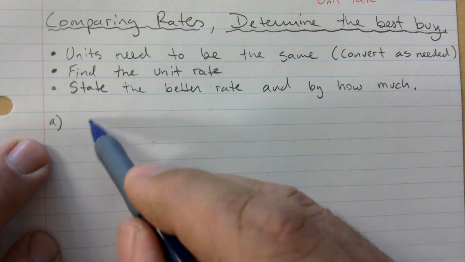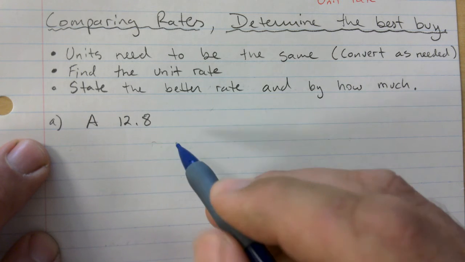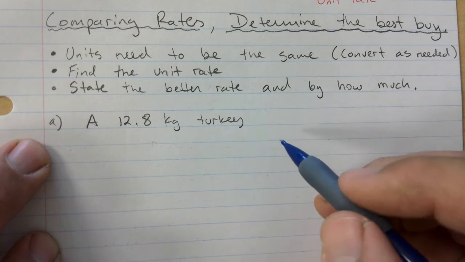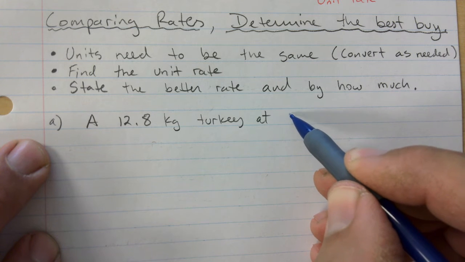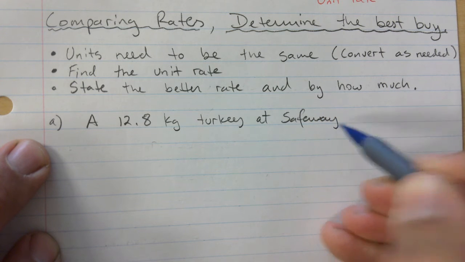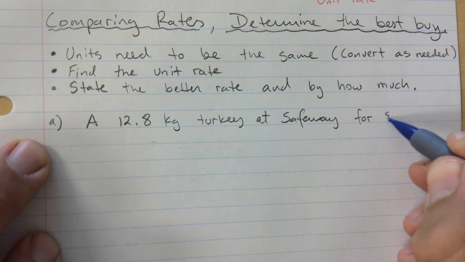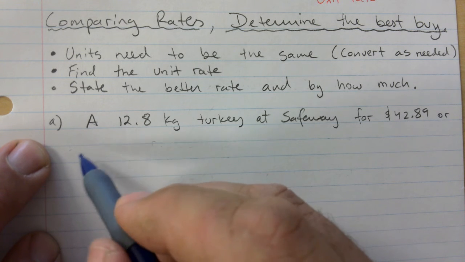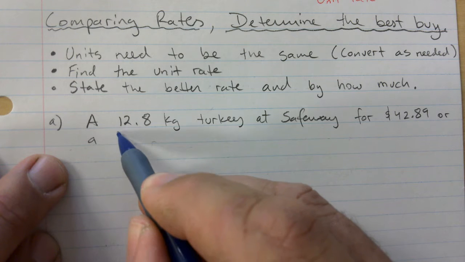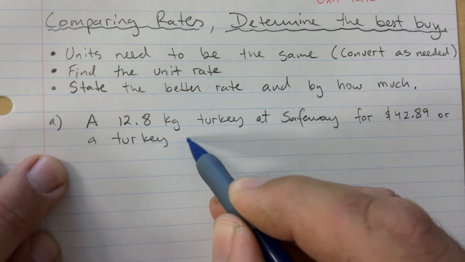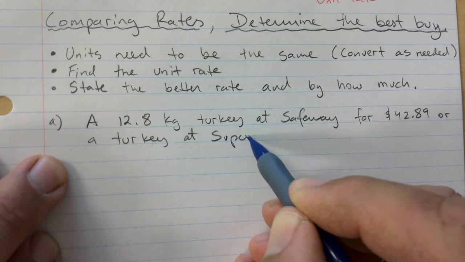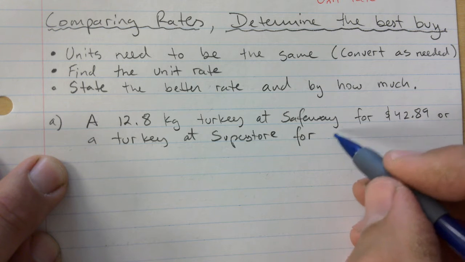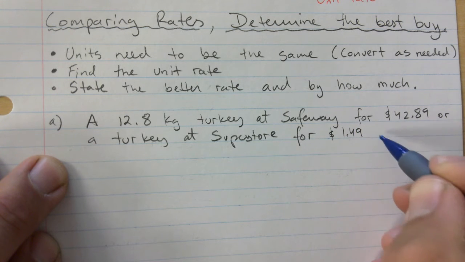A 12.8 kilogram turkey at Safeway for $42.89, or a turkey at Superstore for $1.49 a pound.